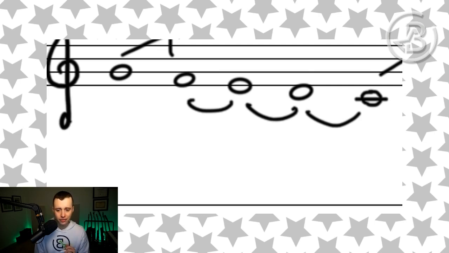Now from E to F, we have a symbol right here that says we need a whole step. But from E to F on the full musical alphabet, think about it, E to F, they're neighbors. E to F is a half step. So we need to do something here. We need some kind of intervention. We need some kind of symbol here to make sure that between E and F is actually a whole step and not a half step.